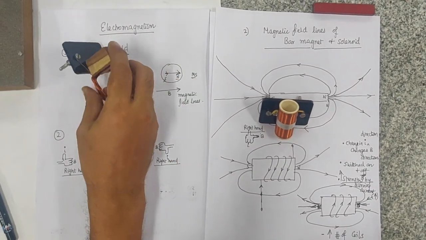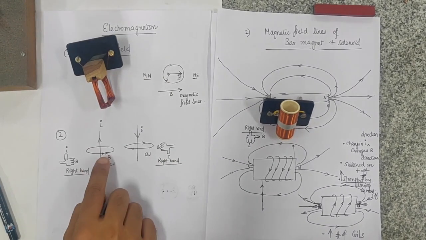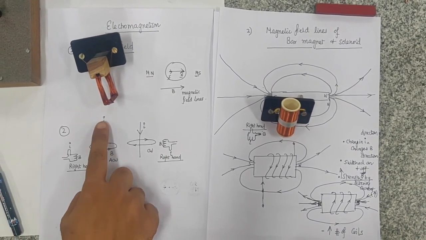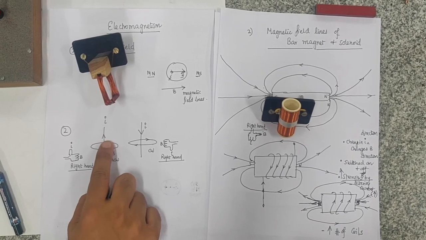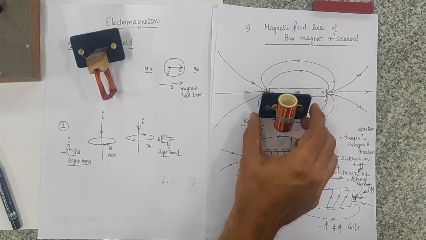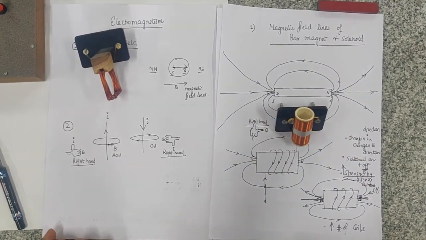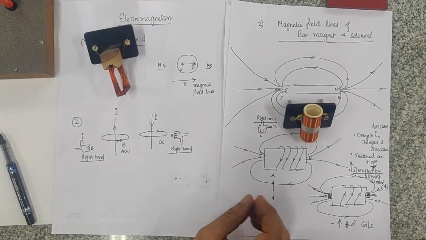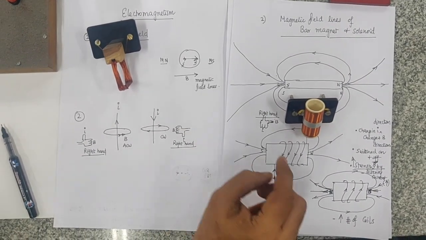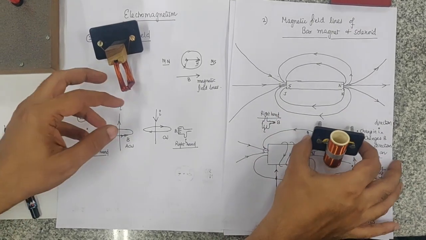In the previous video, we saw the effect of a straight current carrying conductor and how the magnetic field is produced. We also looked at the magnetic field of a solenoid, which was similar to that of a bar magnet.